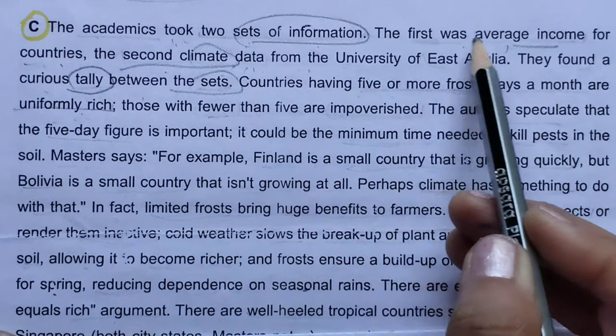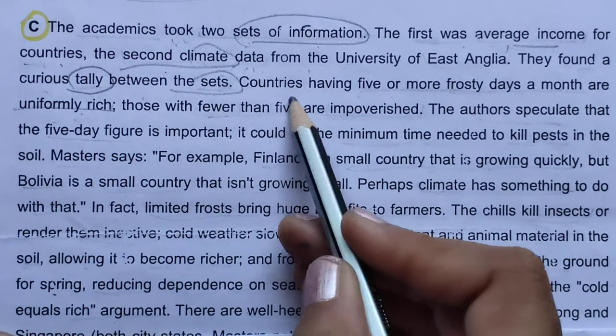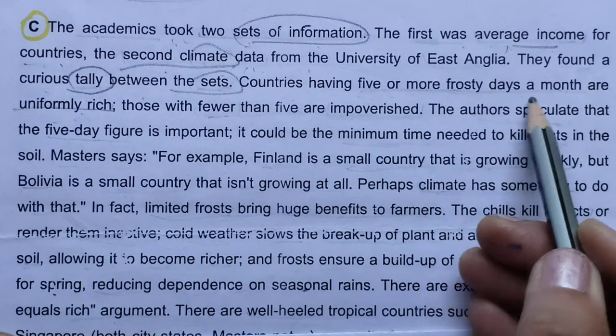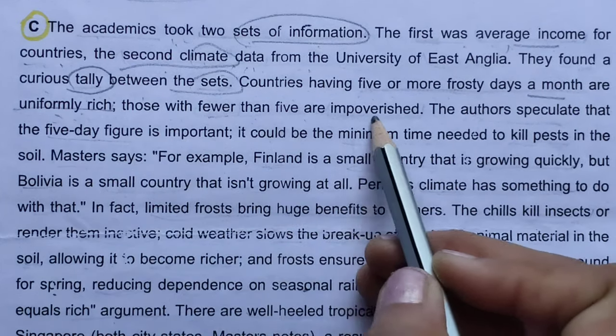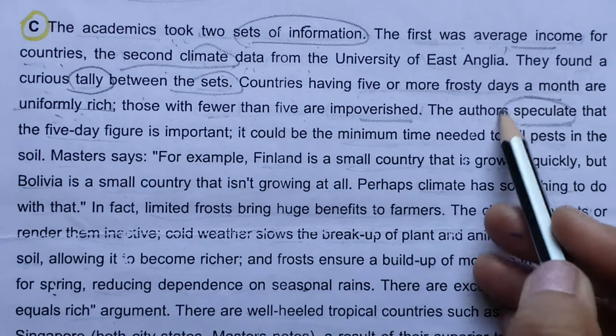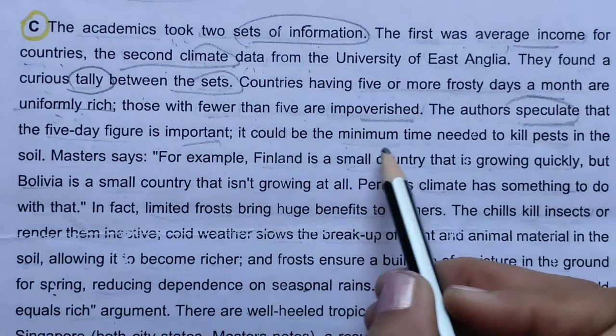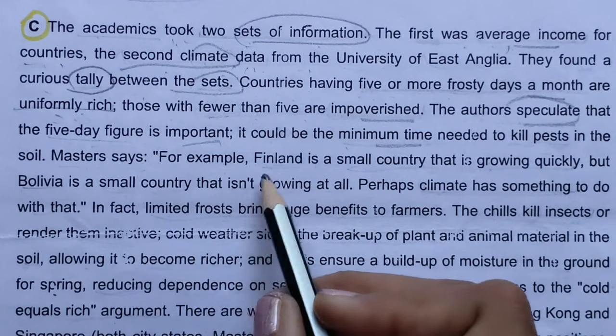Took two sets. The average was income. Countries that have 5 or more frosty days a month are uniformly rich. Those with fewer than 5 are impoverished. The authors speculate that the 5-day figure is important. It could be the minimum time needed to kill pests.